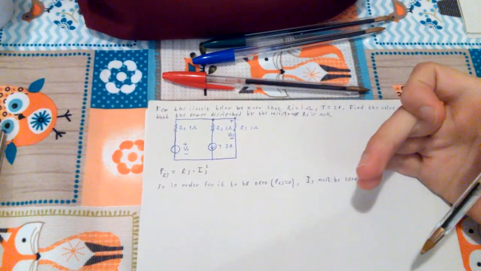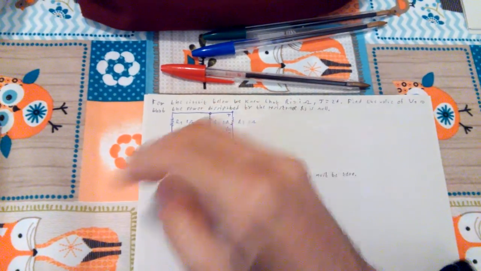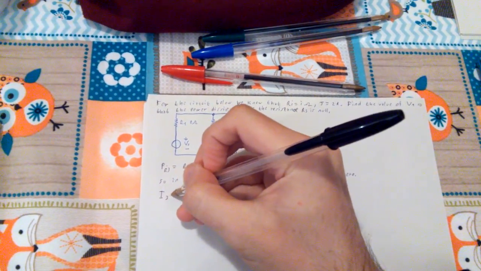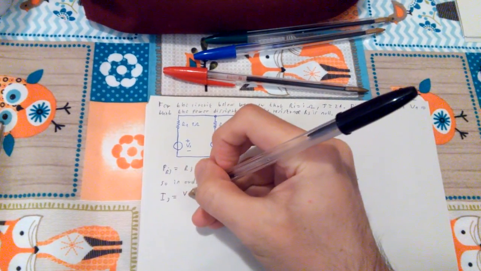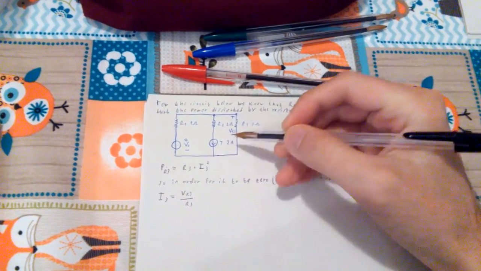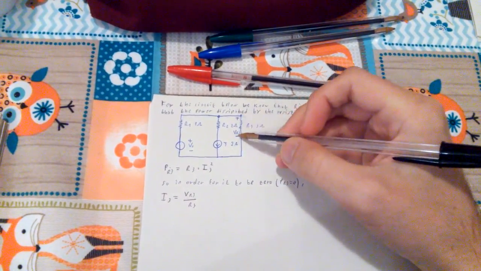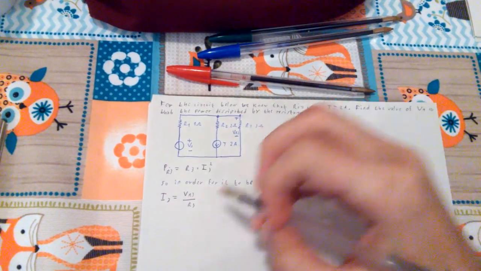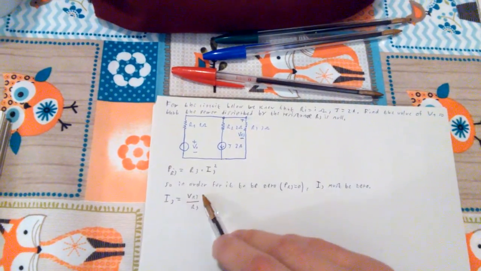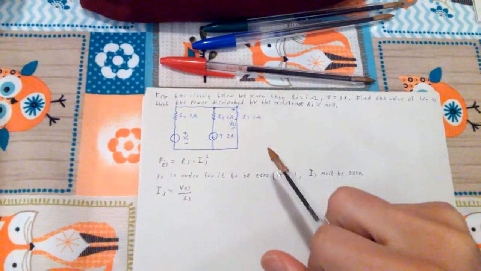We know it must be 0, but I3 is given by VR3 over R3. I just defined this one between those two ends. So the current is given by the voltage over the resistance. Pretty simple, it's Ohm's law.